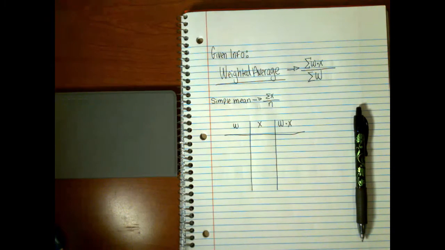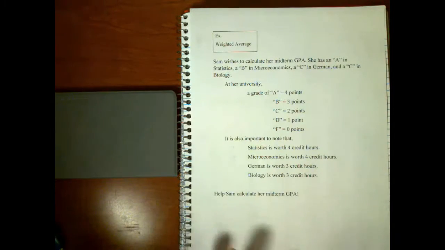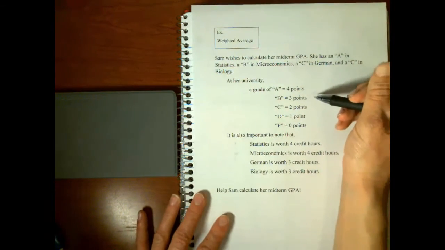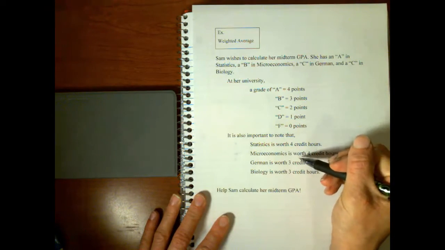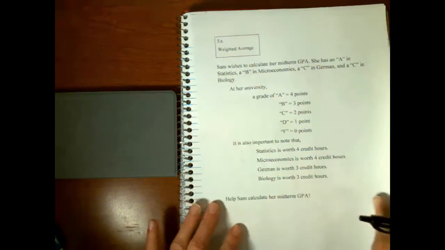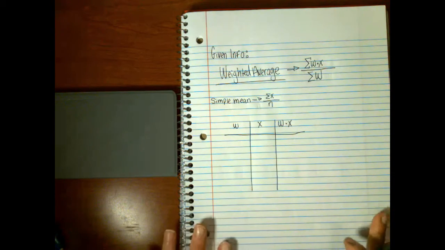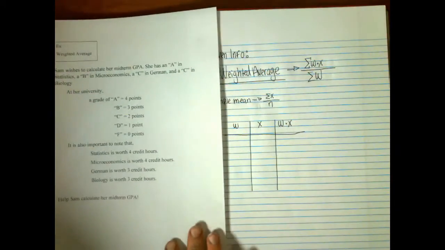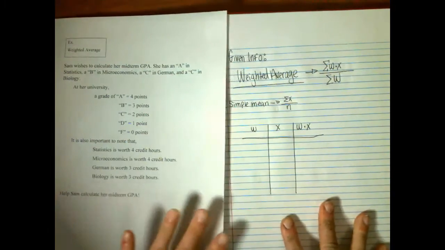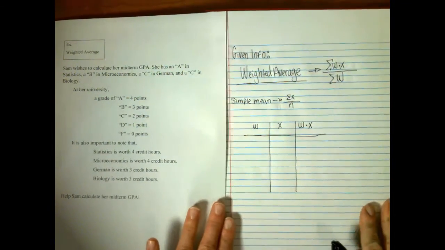For this problem, we are going to set up the grades as our X values, and we are going to set up our credit hours as our weights. Okay, so I'm going to put this right here so that I can see it. You can see it. We can all see it. It's not very even, is it?